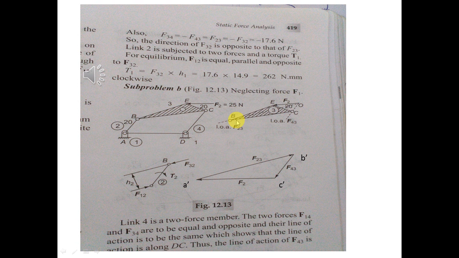You're drawing a free body diagram of this link 3. Now F2, let's just draw F2 parallel to this, extend this, and then extend this line here so that they meet at point O. So join this EO, which represents the line of action of F2, and this CO represents the line of action of F43. So this is the third link, this is F43, the line of action of force F43.